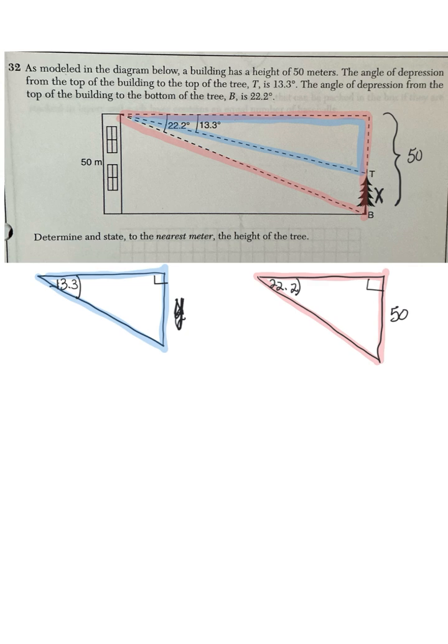So here's the thing. The other game plan that you have to really look at here is, currently as is, I cannot find Y. I need something else here. And I don't know what this is. That's the length of this side. And I don't know what this is. That's the length of this side right here. But do you notice that the length of this side here is highlighted in blue and red? So it is the same side that is here and here. And this I can find because I have 50 and I have 22.2.